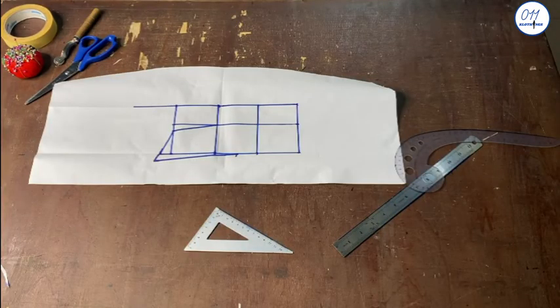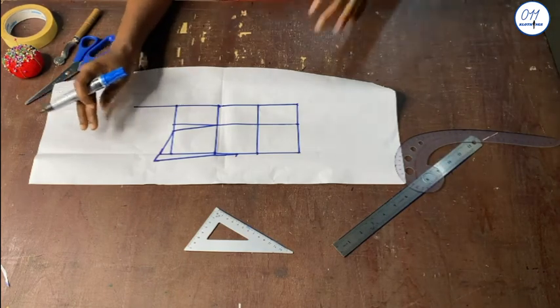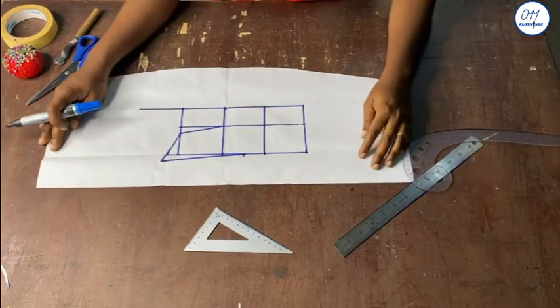And we now move over to the drafting of my collar. I have a tutorial on how to draft this collar on my channel.